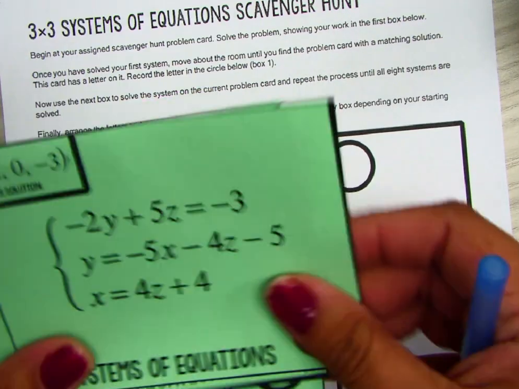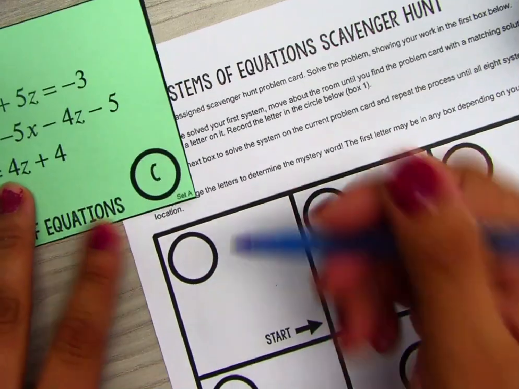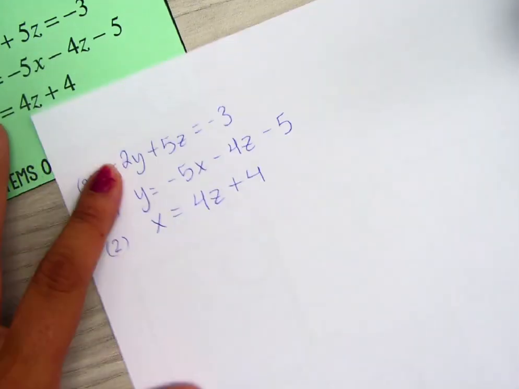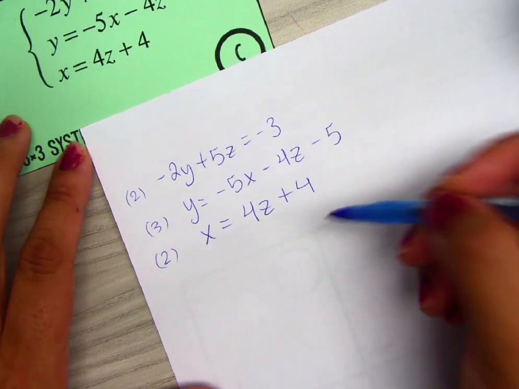So I'm going to just randomly grab a card from set A and either copy the work here, and it's super tiny for me, so I'm going to turn to the back. You can always use scratch paper as much as you need.